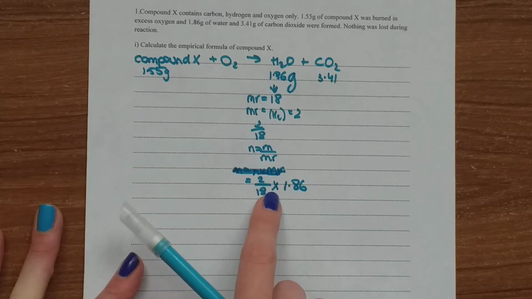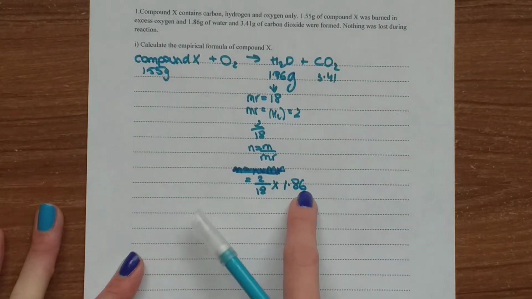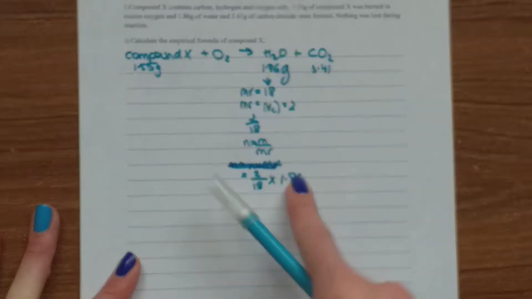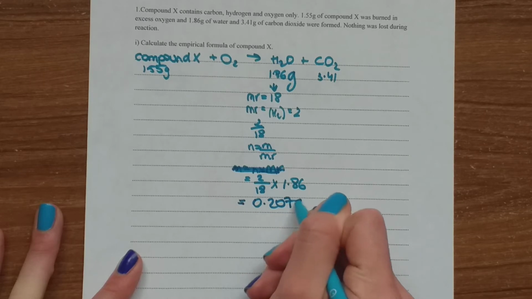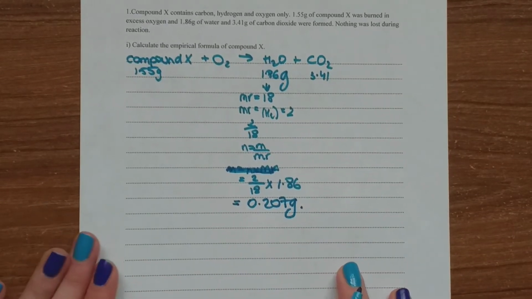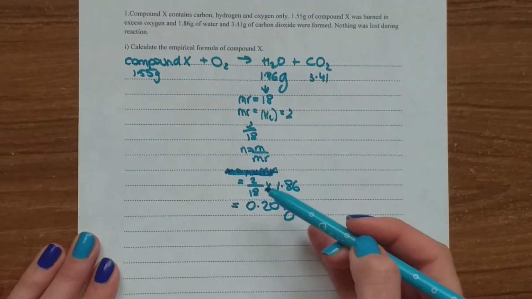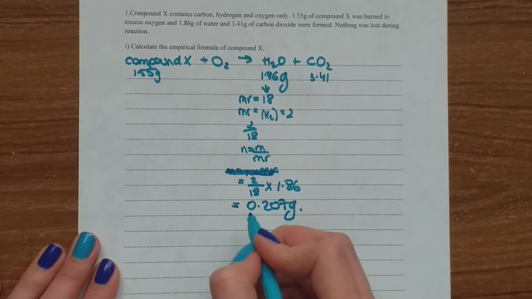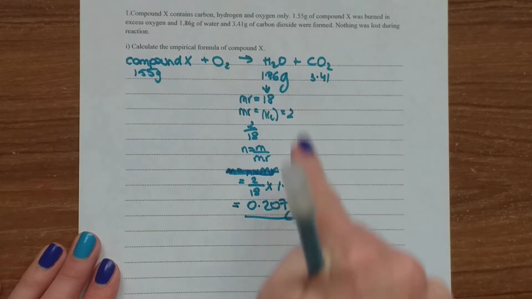So we have the fraction of hydrogen in water, which is 2/18, and that's the mass of water. And this gives us 0.207 grams. What I did is basically times the mass of water by the part that is just hydrogen. So now this is the mass of the hydrogen in water.